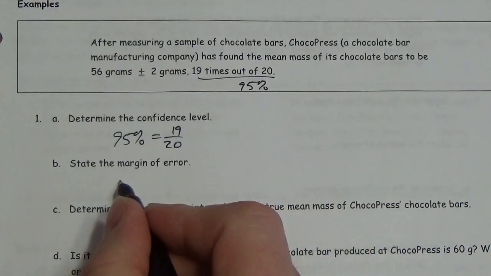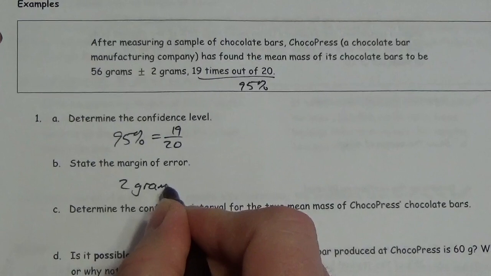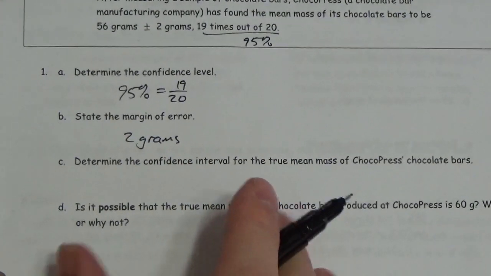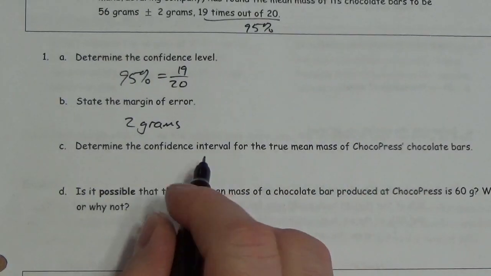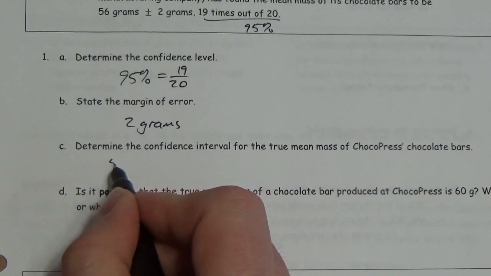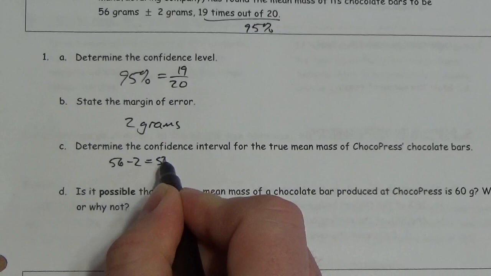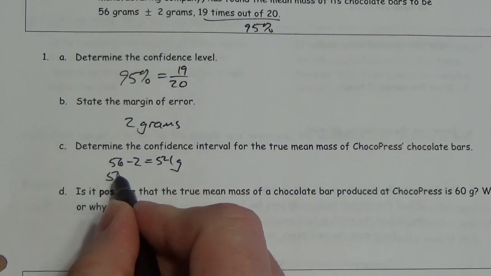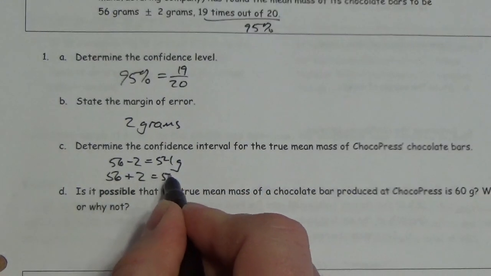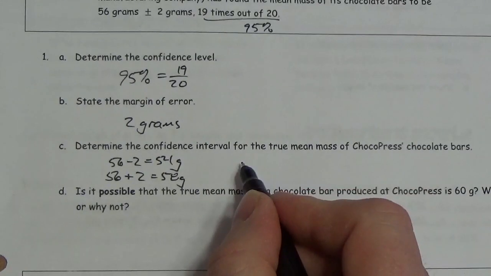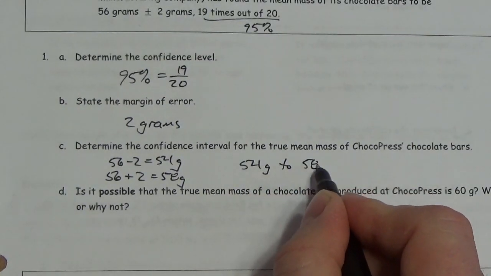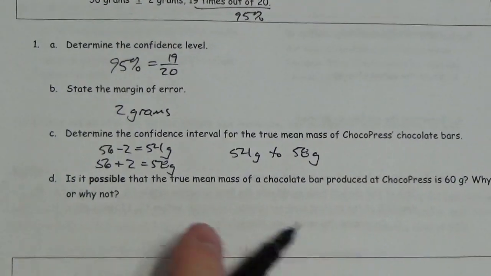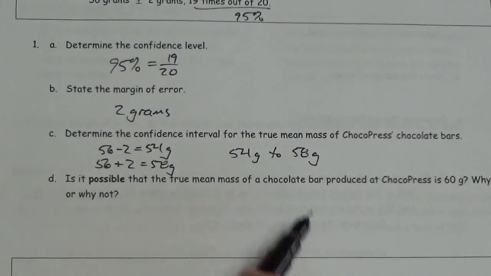The margin of error was 2 grams, plus or minus the 2 grams there. So determine the confidence interval for the mean mass here. Well, 56 grams minus 2 grams will be 54 grams. 56 grams plus 2 grams is 58 grams. So we are 95% sure that the actual mass of this chocolate bar will be between 54 and 58 grams.